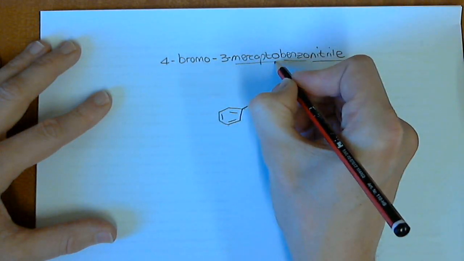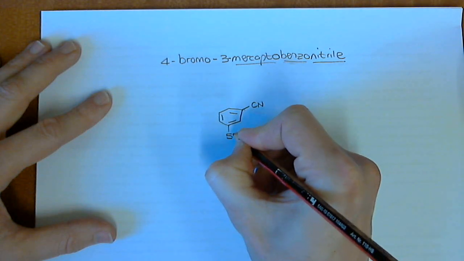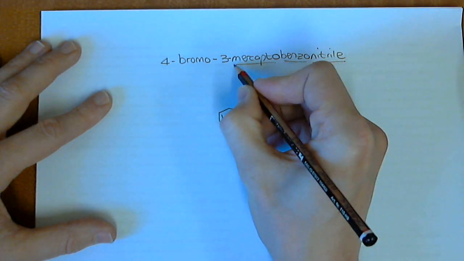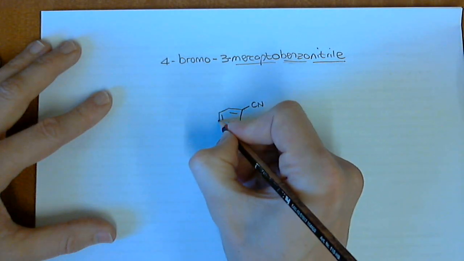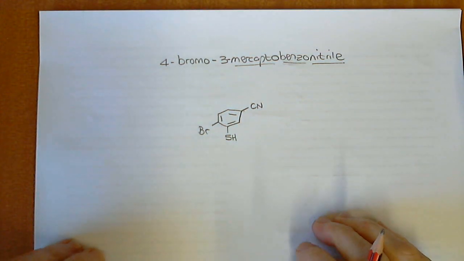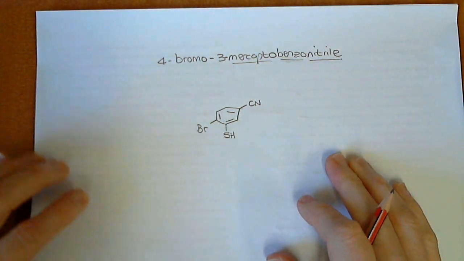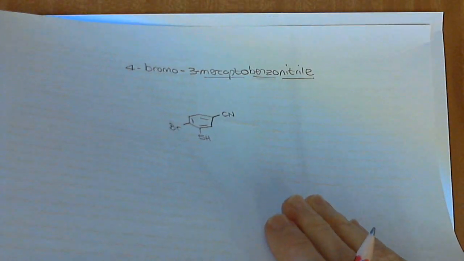3 is the mercapto group. Mercapto is an SH, it's a thiol. It's the substituent name for an SH. A thiol is mercapto, and on position 4, there's a bromine. Right. Hopefully that one wasn't too hard. I have noticed in the classes that you guys are doing very well in terms of your naming, so I'm hoping that that was okay.